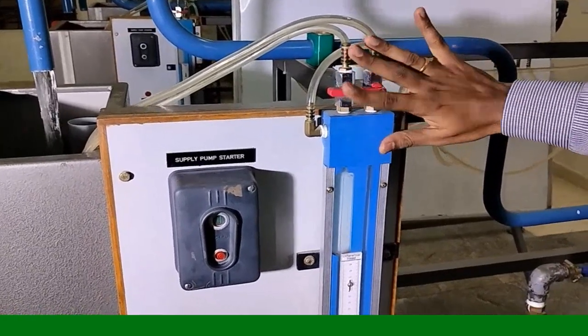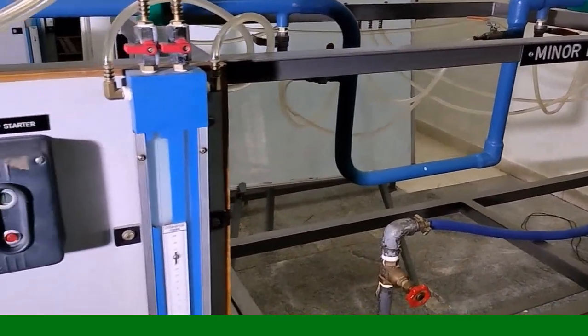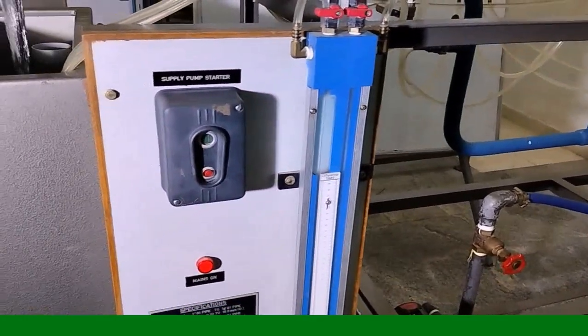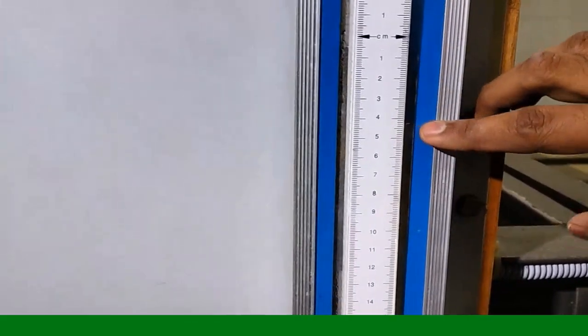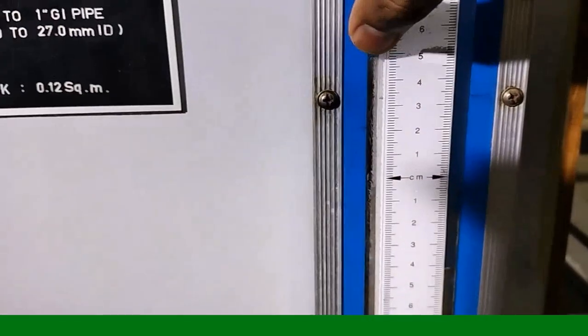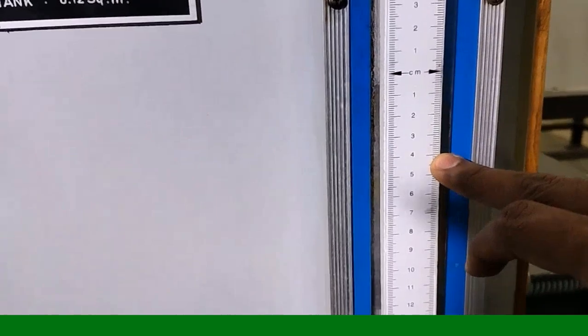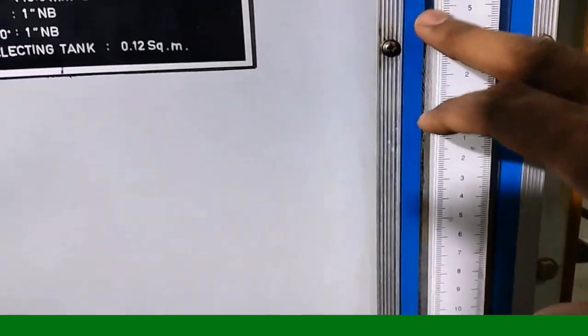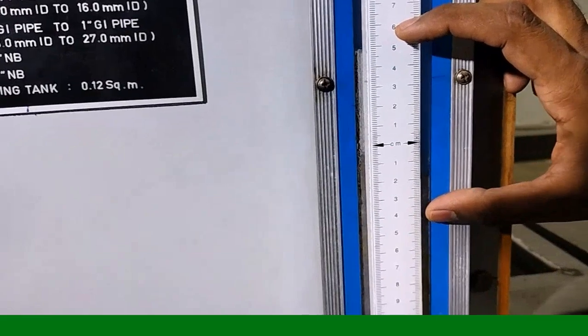As already mentioned, I have to take only two readings. Here you can see the pressure difference. In the right side limb, the mercury level is 4 centimeter. In the left side limb, the mercury level is 5 centimeter. So the total height becomes 9: 5 plus 4 is 9. This is the pressure difference, the head between those two tappings.